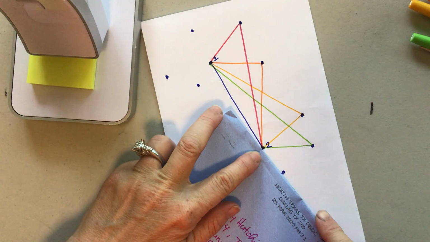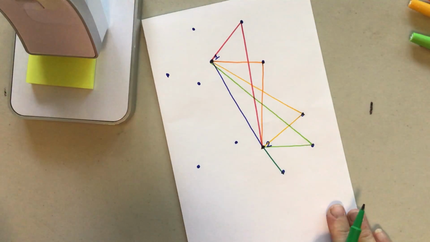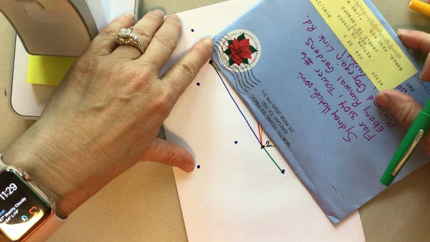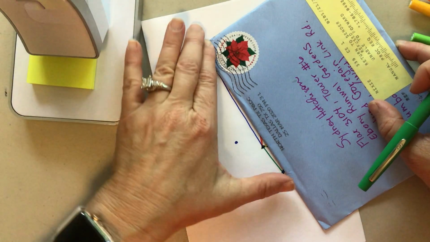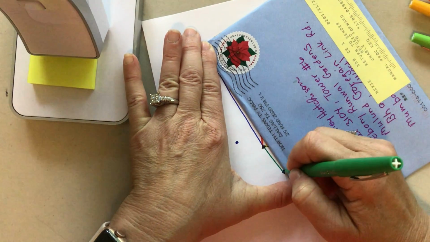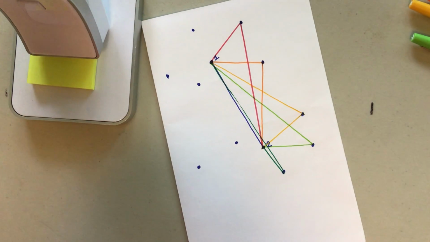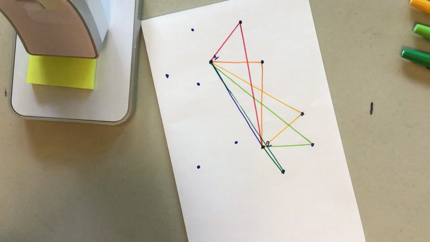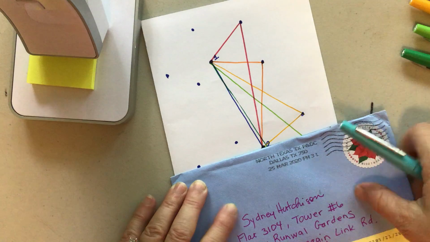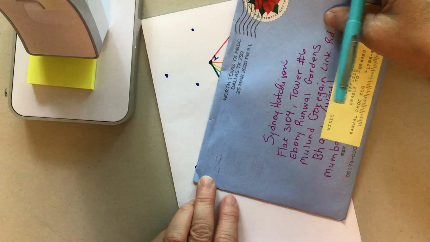I'm going to connect it to the 2 first since it's what's closest. Oh, that'll be interesting connecting that to my 1. Oh, it literally almost goes over the line. I've never had one that close before. Boom. And it really doesn't matter if you connect it to the 2 first or to the 1 first.